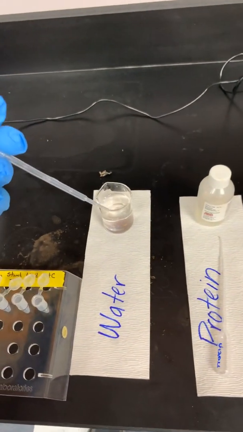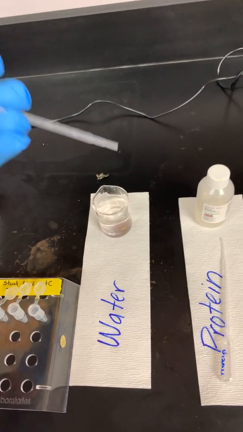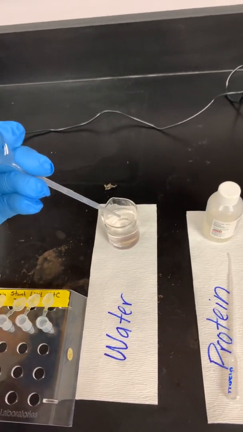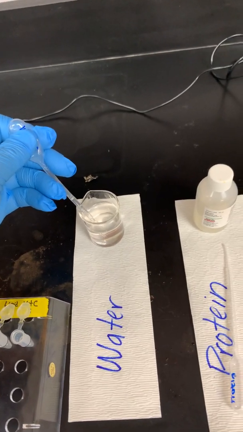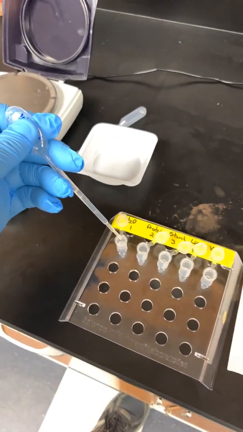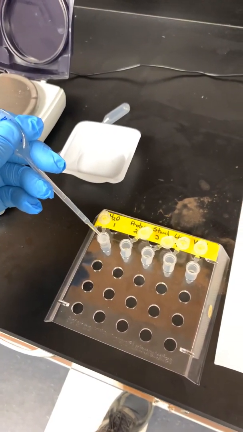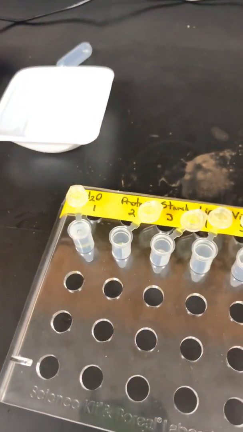So I said I wanted 1.5 mils. So I have to go back and get more. So I'm going to keep it firmly in my hand, squeeze it again, go down below the top of the liquid, release it, and I'm going to draw it up to the 0.5 mil mark. So I already added 1 milliliter to my tube. I'm going to now add half a milliliter to my tube. And you'll notice it fills it all the way to the top.